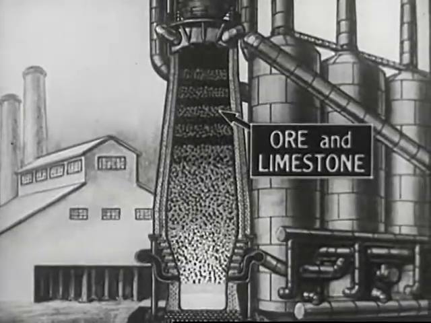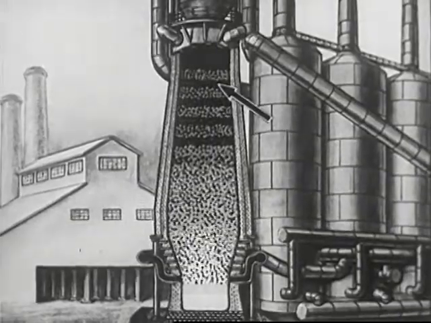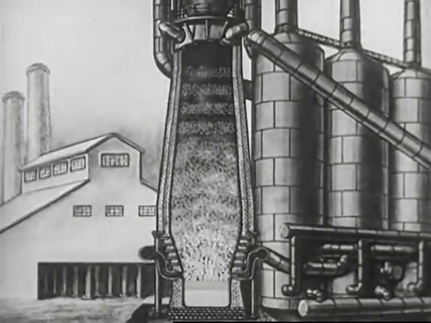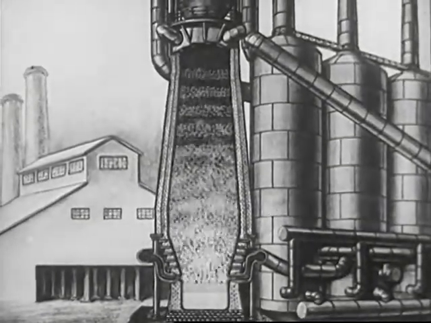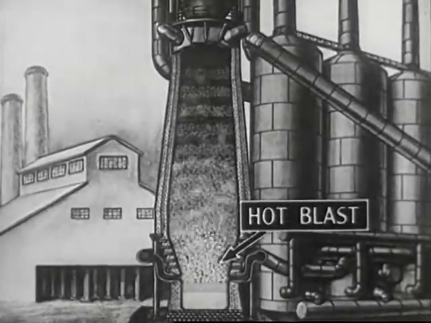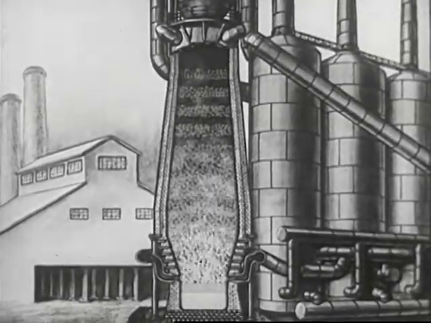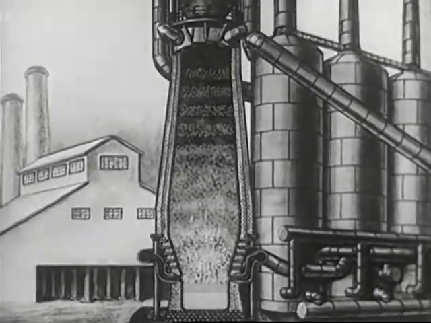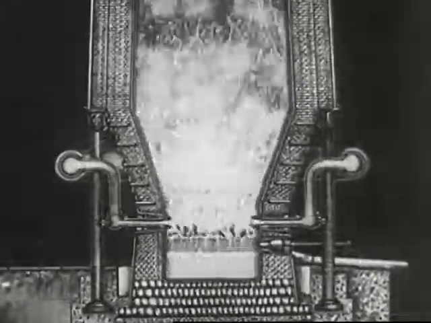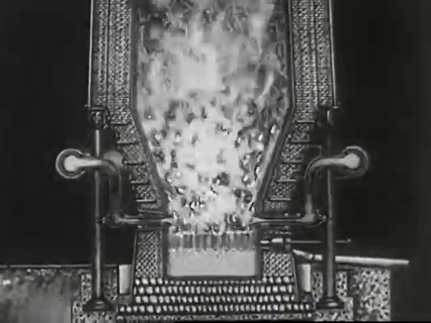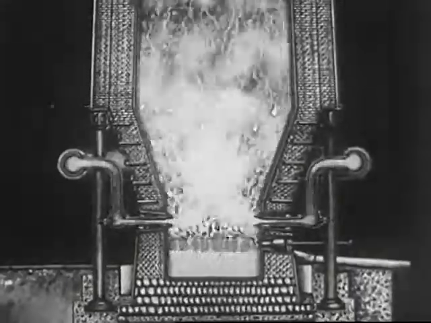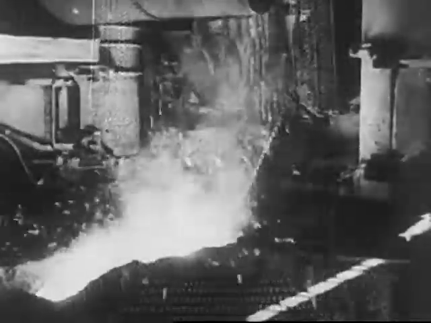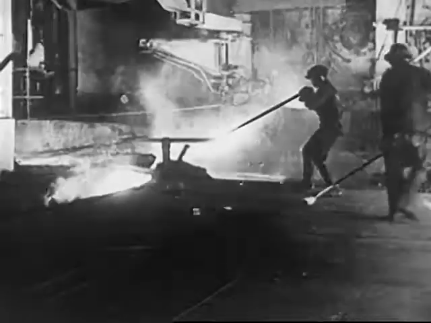In this cross-section drawing, we see the furnace being filled with alternate layers. Another blast, rushing up from the bottom of the furnace, converts the coke into the gas, carbon monoxide. This removes the oxygen from the iron ore, reducing it to metallic iron. The continued intense heat melts the iron, which passes through to the bottom of the furnace and is drained off.